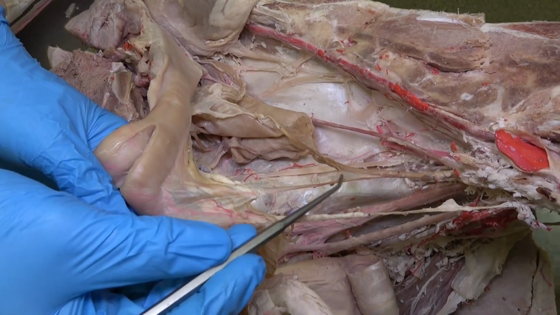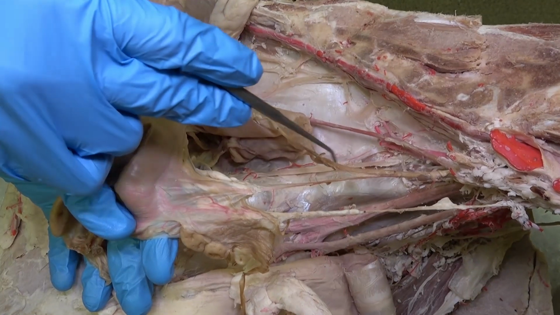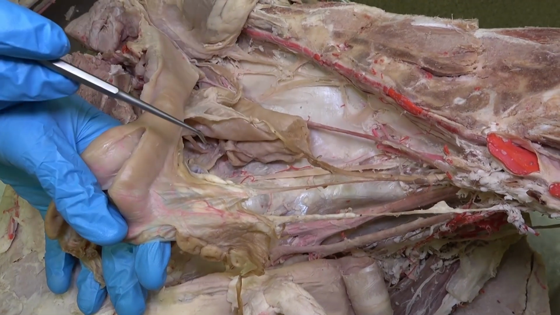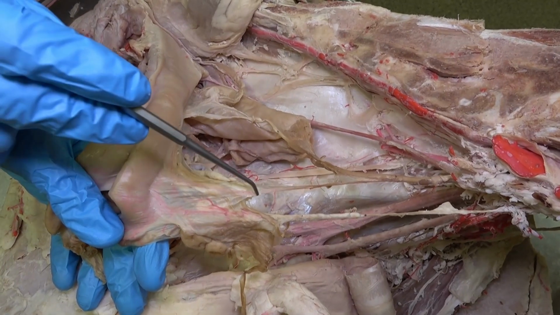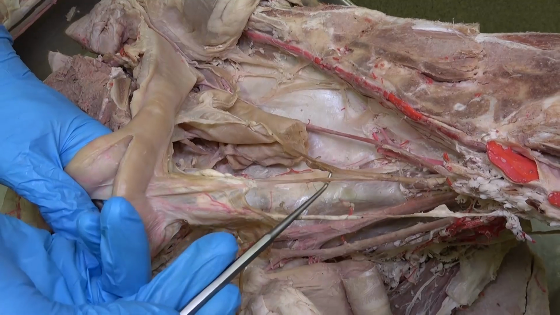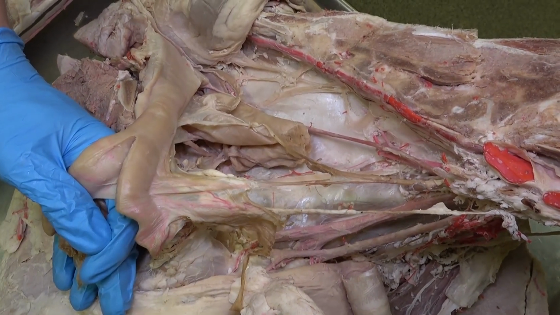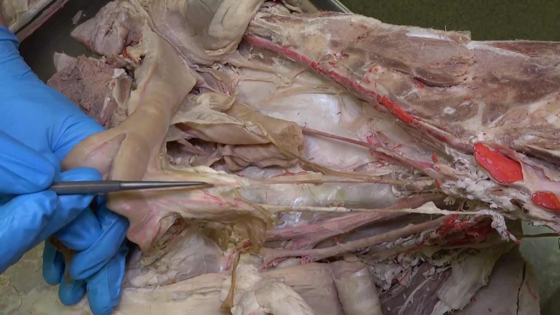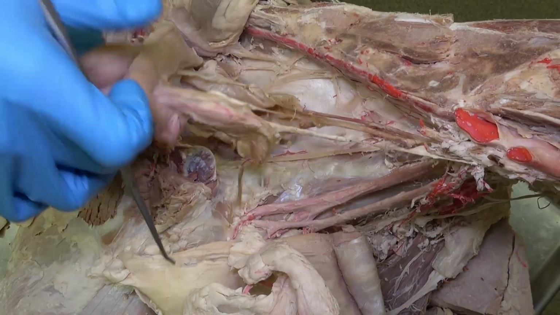We then see this artery that's actually arising from the umbilical artery, aka the round ligament of the bladder here. This is going to be the uterine artery. So in bovine, the uterine artery comes directly off of the umbilical artery, whereas in the equine, the uterine artery comes off of the external iliac artery.